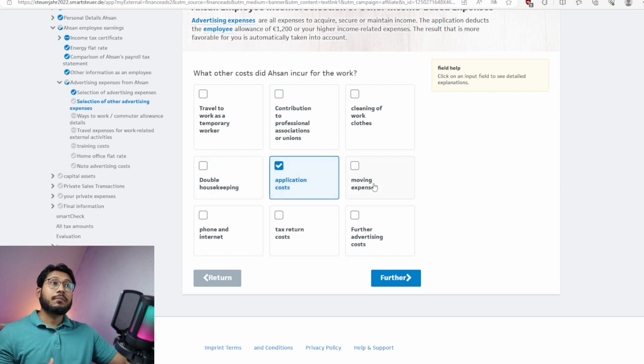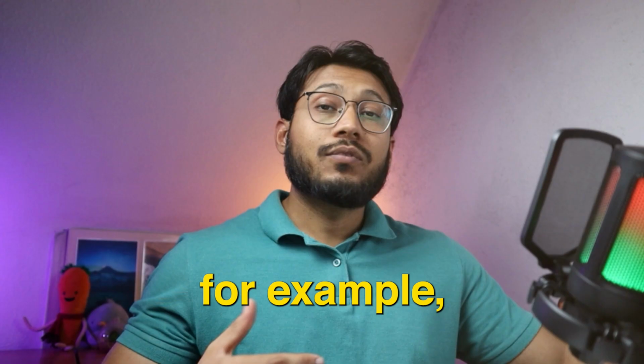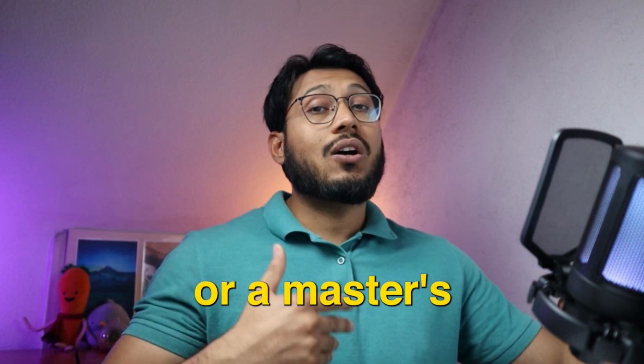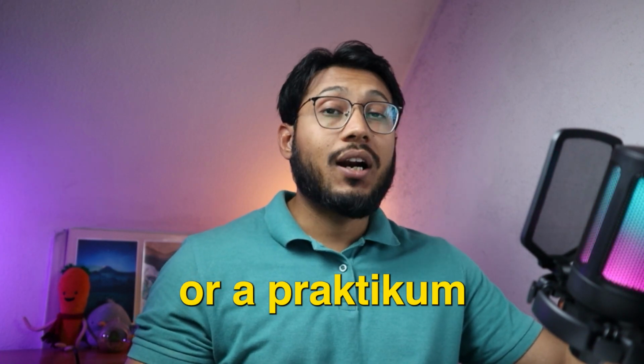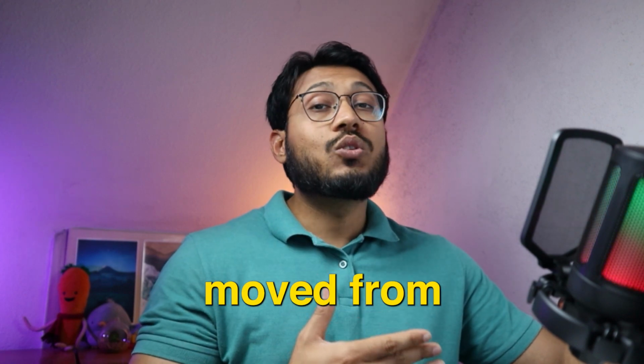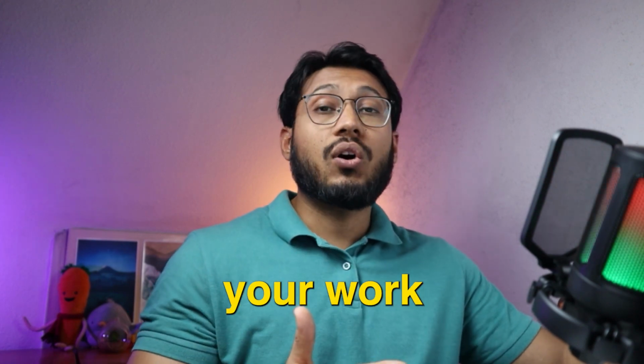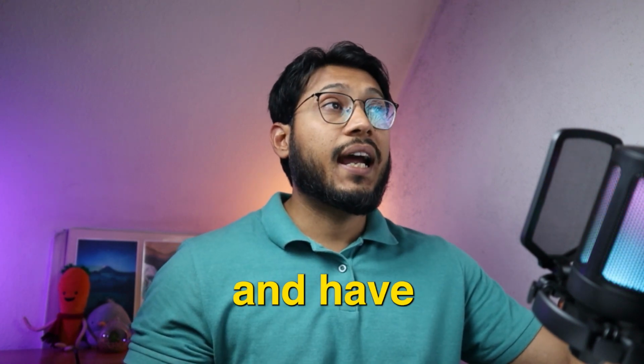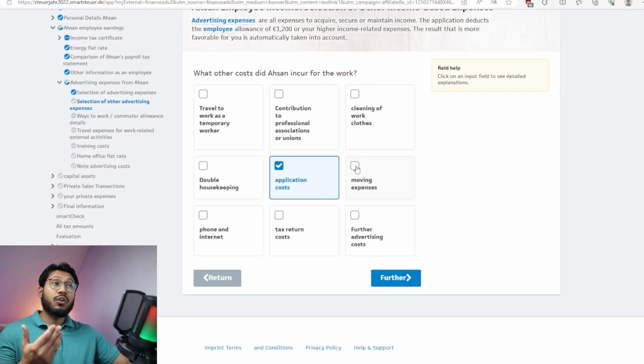Do select this. If you had any moving expenses, for example, if you were living in one city and you got a job offer or a master's thesis offer or a practicum offer, and you moved from this city based on your work or thesis, you can select the following option and have moving expenses. So we're going to select this moving as well. Obviously, phone and internet costs are going to be there.